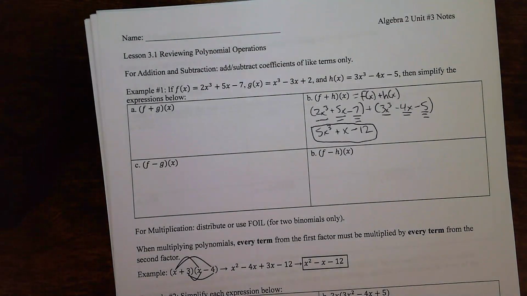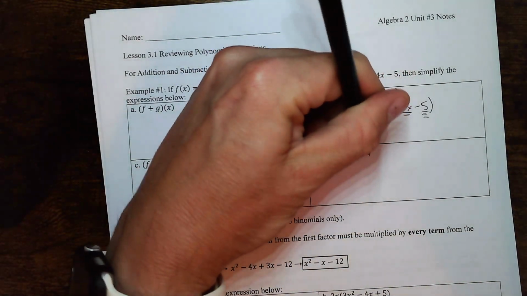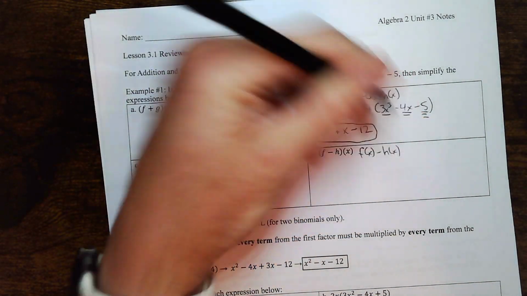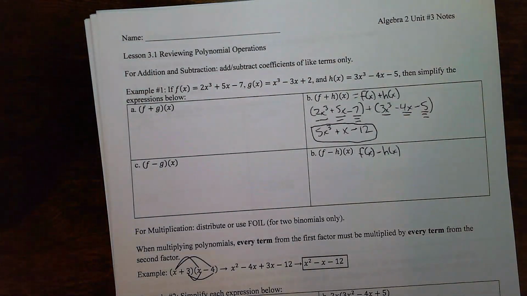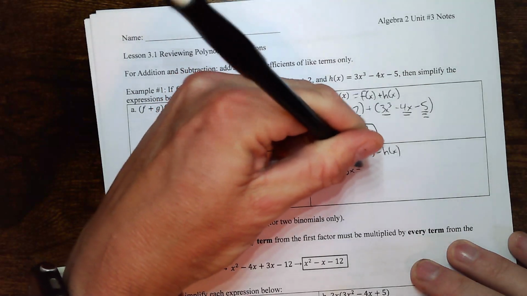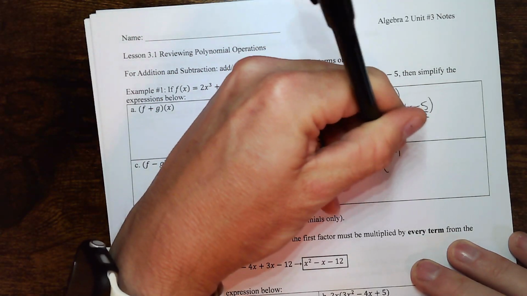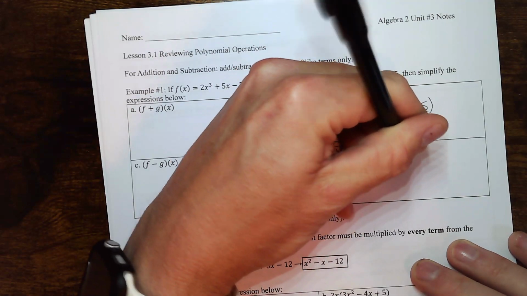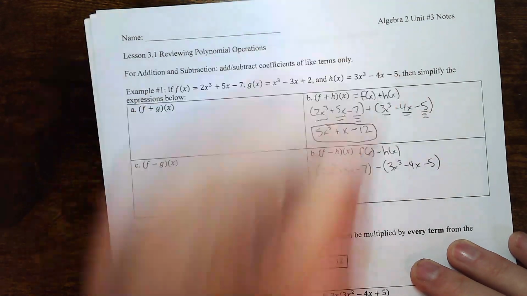So pretty simple. Okay, f minus h of x is f of x minus h of x. So I'm going to subtract this time. So I've got the same two functions. It's 5x minus 7. This time I'm subtracting. Now, there's a couple things you could do with subtracting. Here's what I recommend.